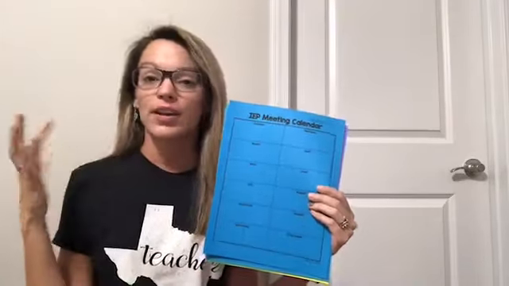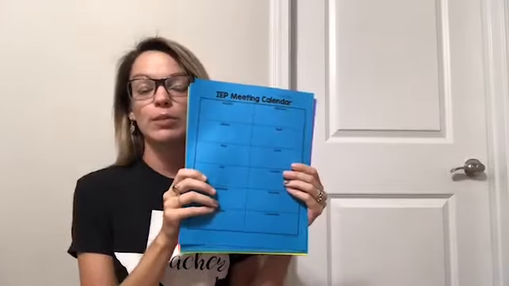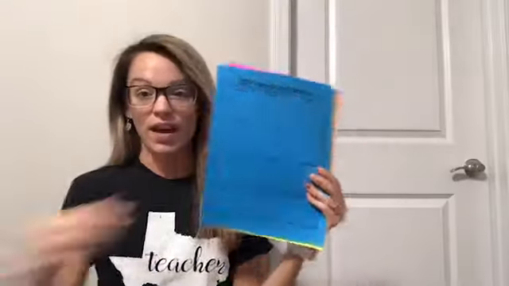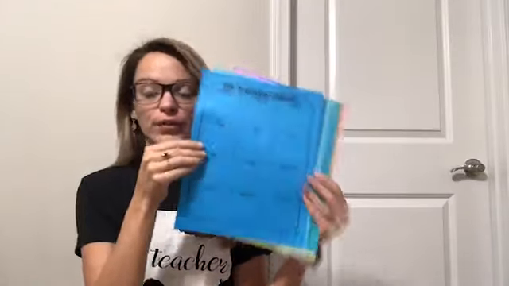Or what if the parent, all these different scenarios. So this piece of paper here helps you keep track of when the exact time is that you have to have this IEP meeting by so you can stay in compliance. So you have that and you have this. These are both for you.